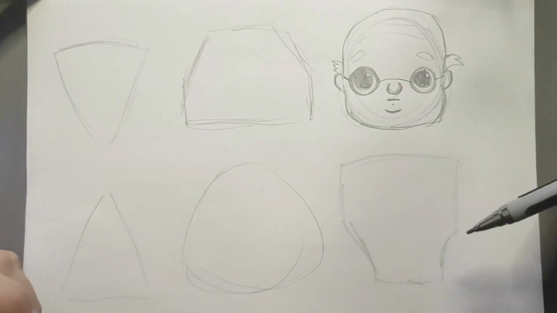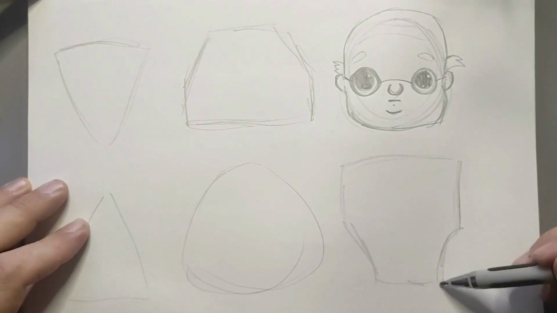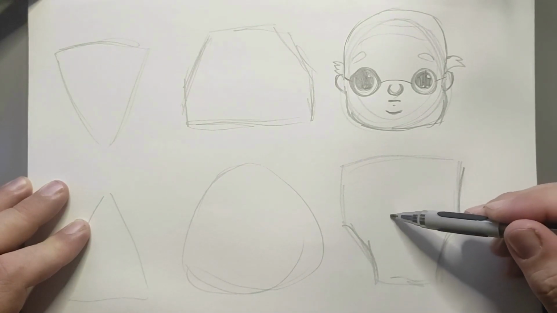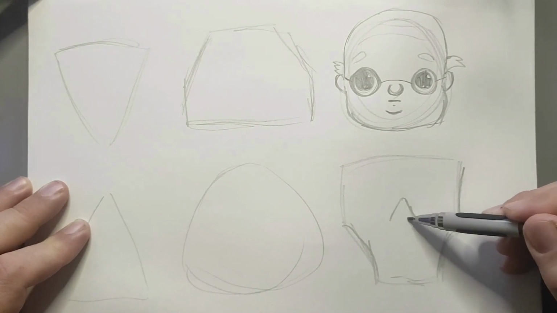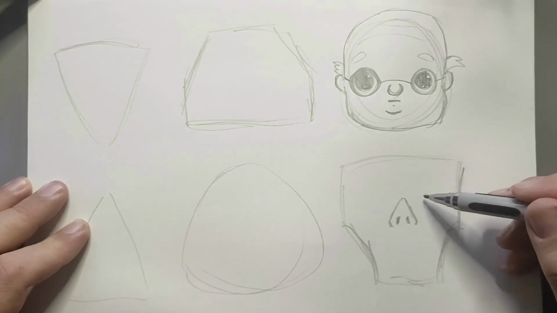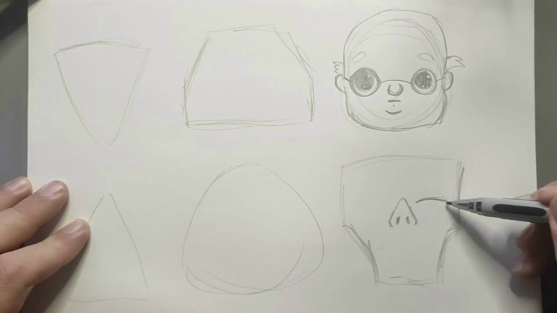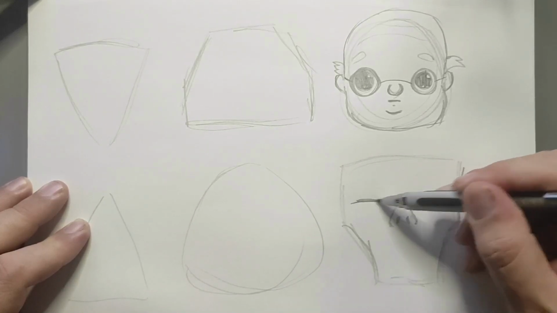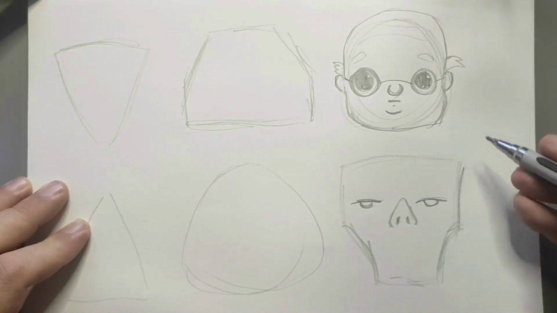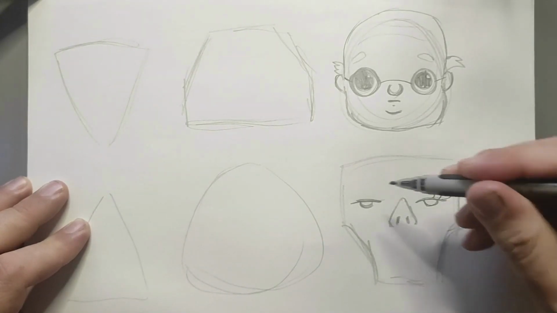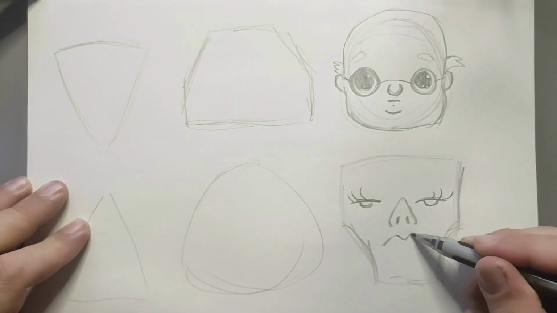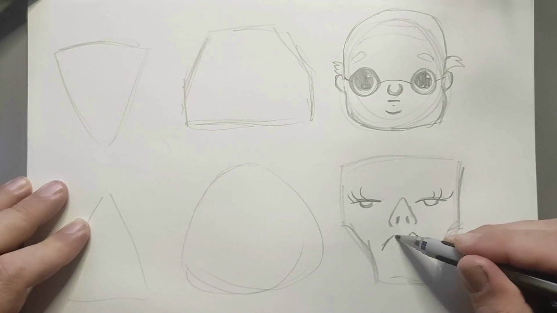Why? Because the forehead is high. This is someone with high cheekbones. So I'm going to make a nose that points up. And again, all these features are explained in more details in the appropriate video. Feel free to watch it. Half closed eyes with some very, very pronounced eyelashes and very exaggerated lips.